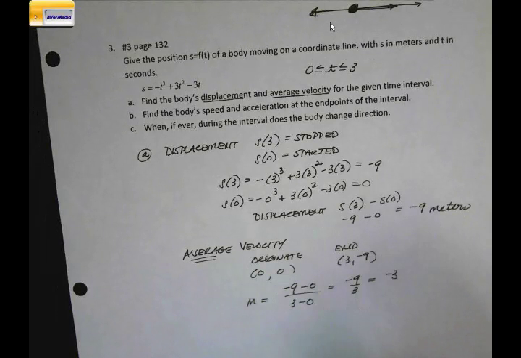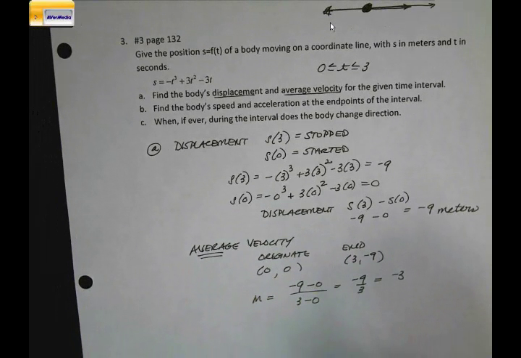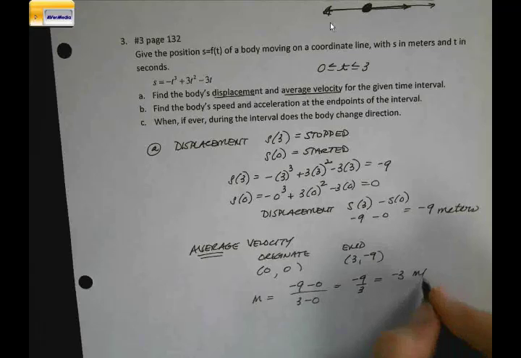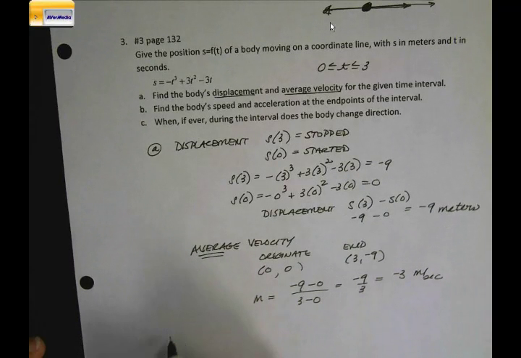which is negative 9 over 3, which is a negative 3. So this is negative 3 meters per second. So our average velocity, I mean, we averaged kind of to the left direction, 3 meters per second. So that's the first, that's part A.